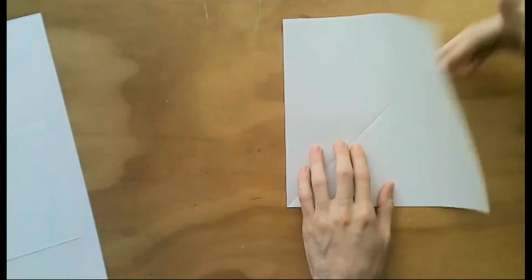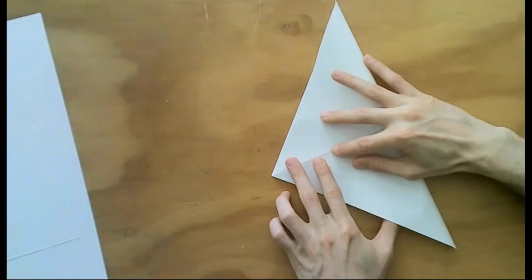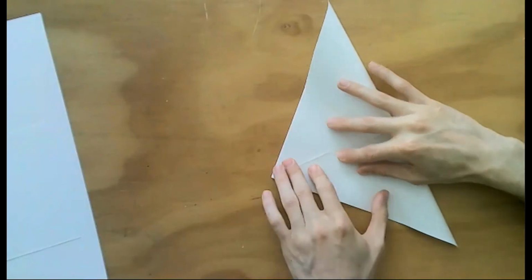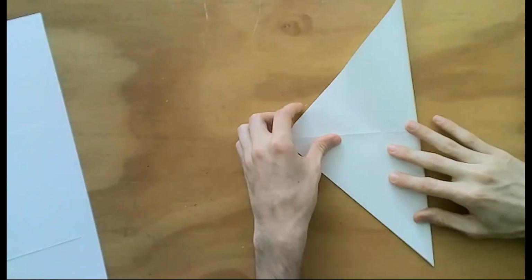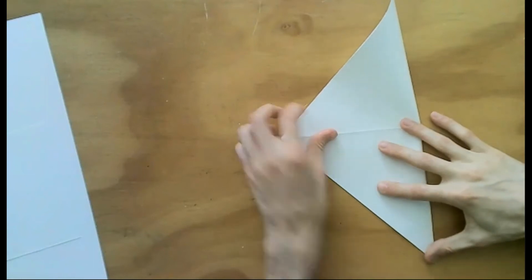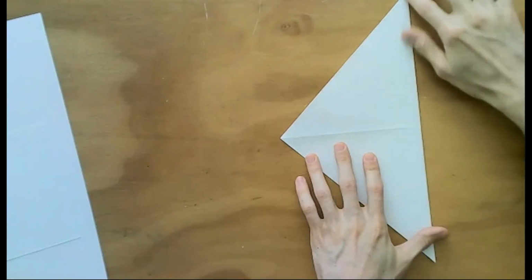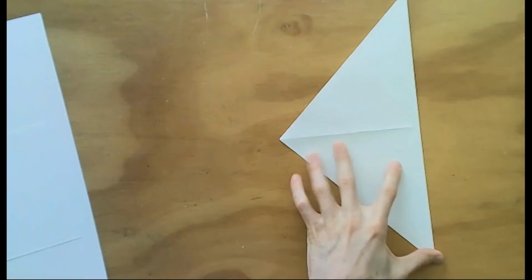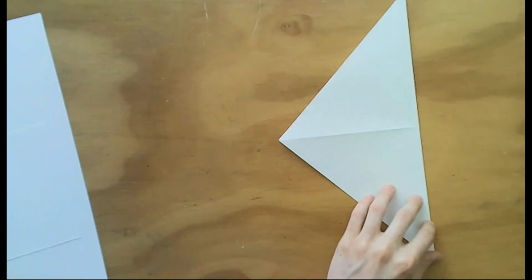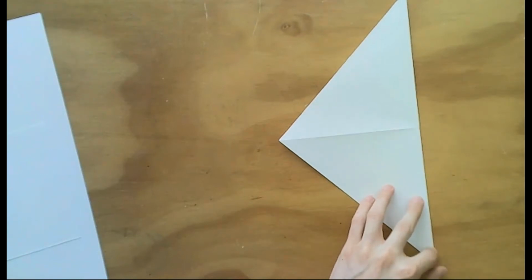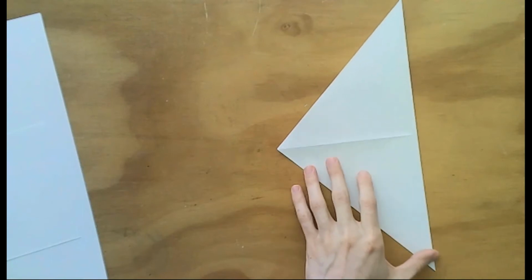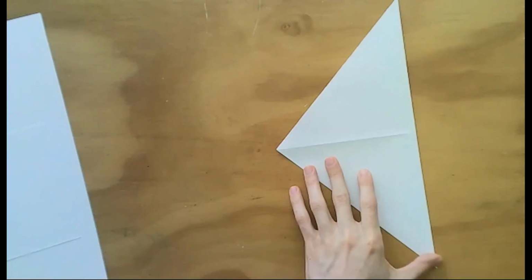Muy bien, entonces así. Ahora la otra diagonal, both diagonals. I'm going to teach you the double mountain technique.